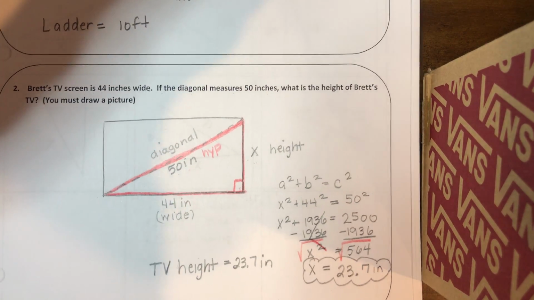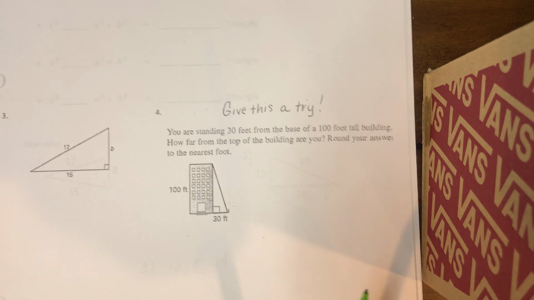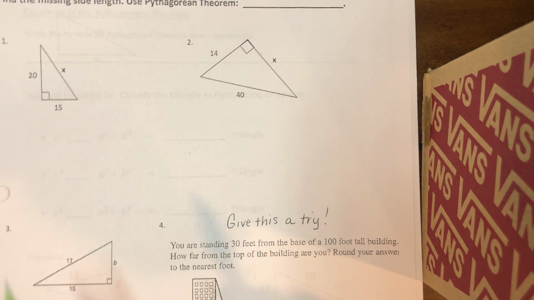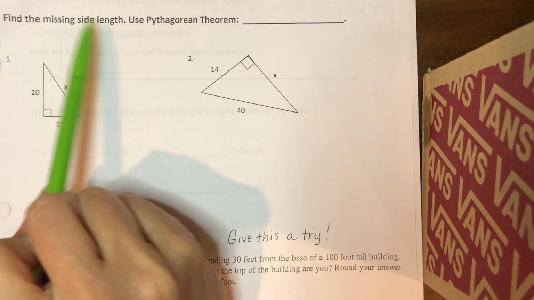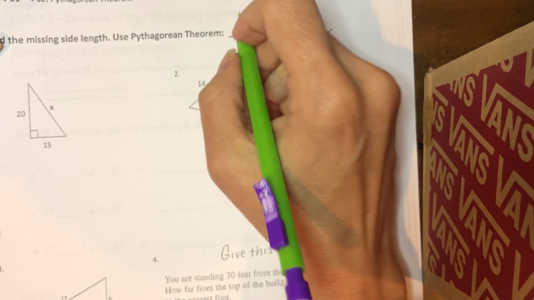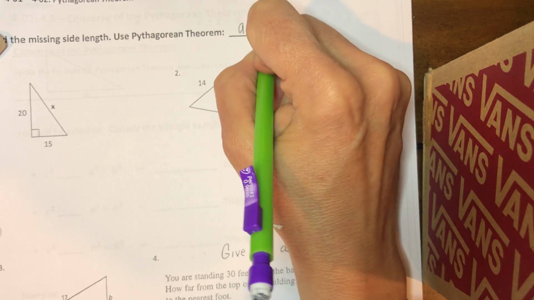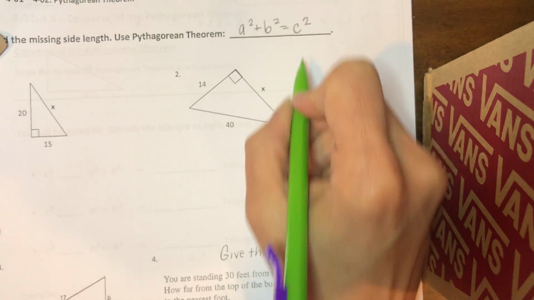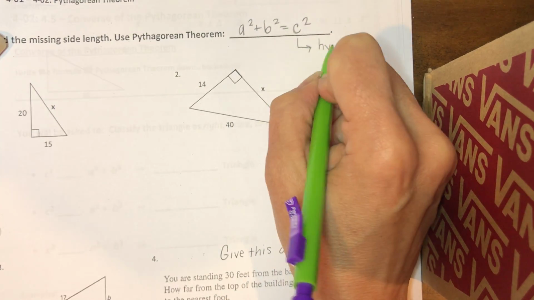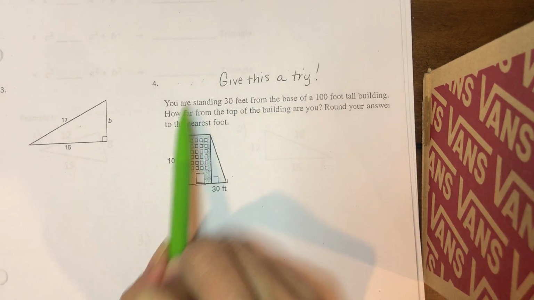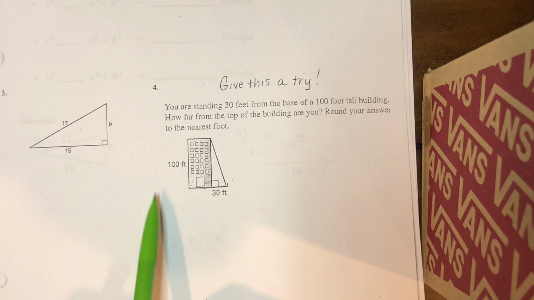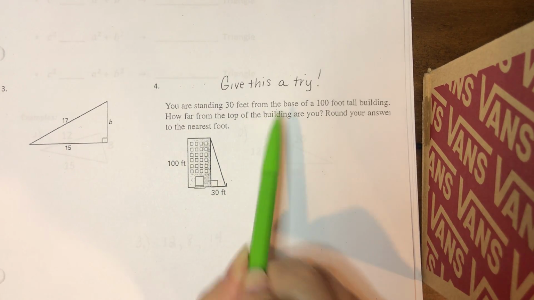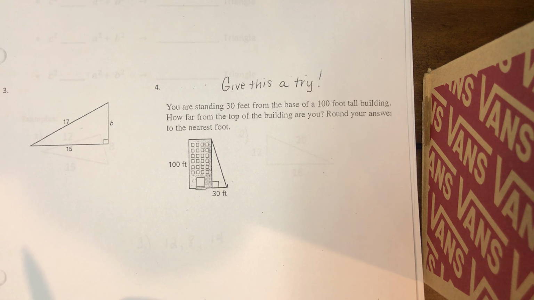So I want to quickly look at what you're going to have to do for your work on your own. There are going to be 3 regular Pythagorean theorem problems. So it says find the missing side length, use Pythagorean theorem. So let's fill that in. A squared plus b squared equals c squared. Remember that c is always the hypotenuse, the side across from the right angle. And then what you're going to do, I have one of the word problems here, and the picture is drawn for you. You can read the problem and draw your own picture if that makes it a little bit more clear for you.